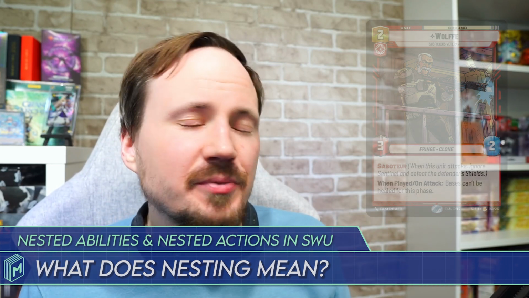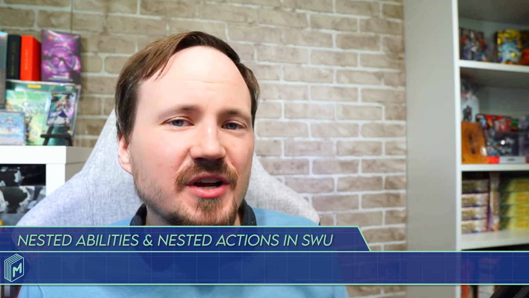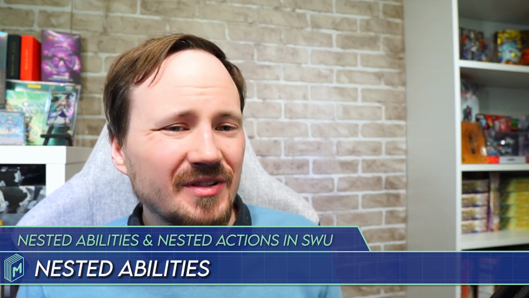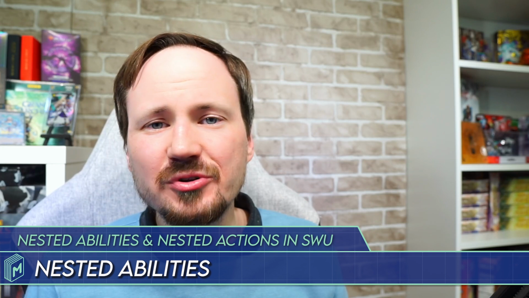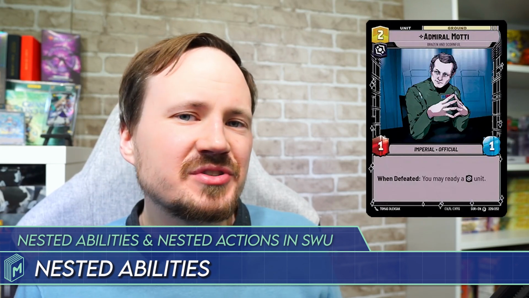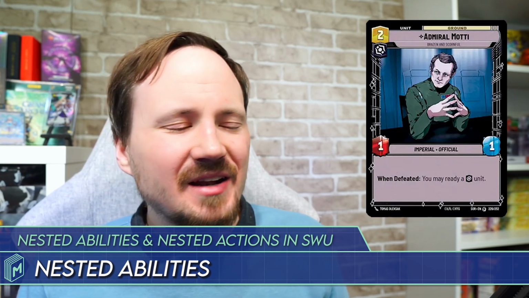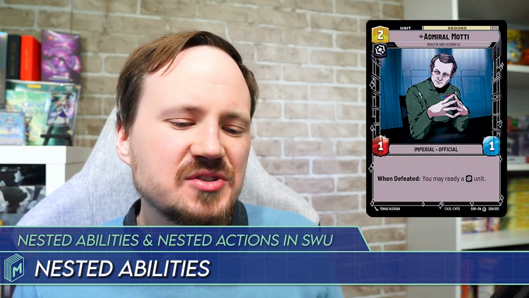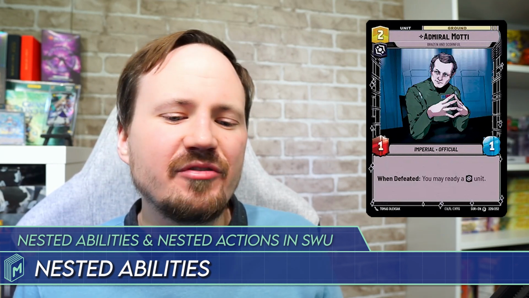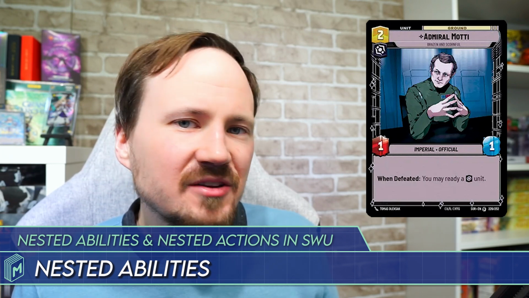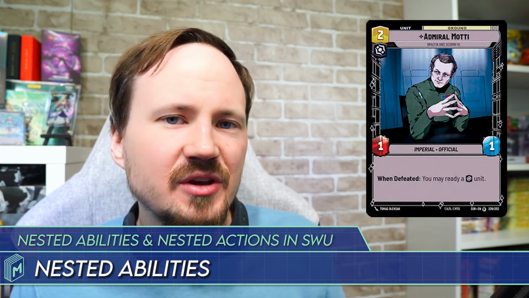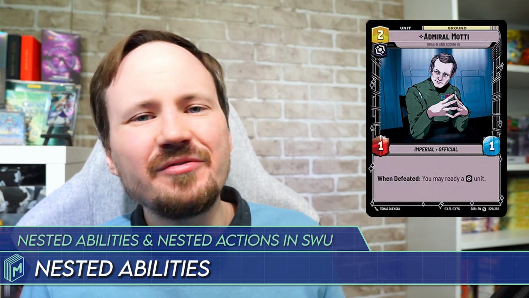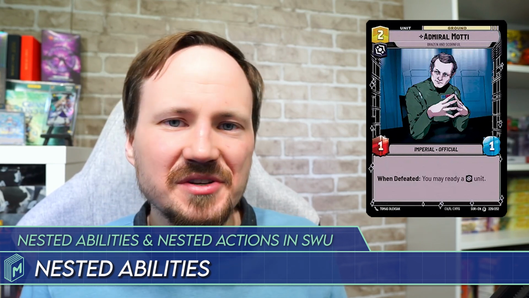Now I'm going to start with the simpler of the two and talk about nested abilities first. Nested abilities are pretty straightforward a lot of the time. They're simply abilities that will trigger as the result of resolving another ability. And a lot of the time you won't even notice what's happening. They aren't going to be something complicated to resolve, but where nested abilities start to become important is when we have multiple abilities already pending to resolve, and then a new ability would trigger. So let me give you a really clear example of this.